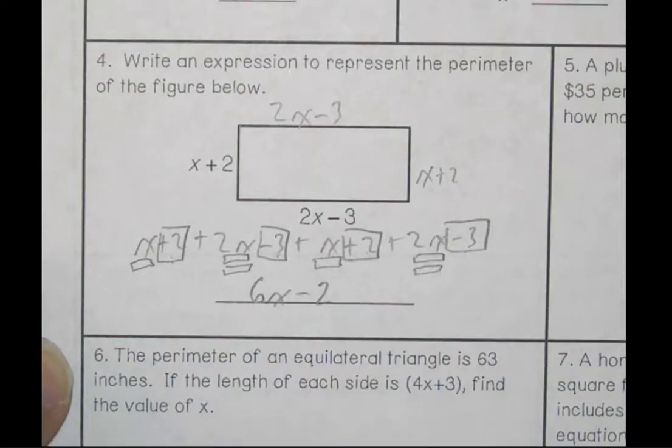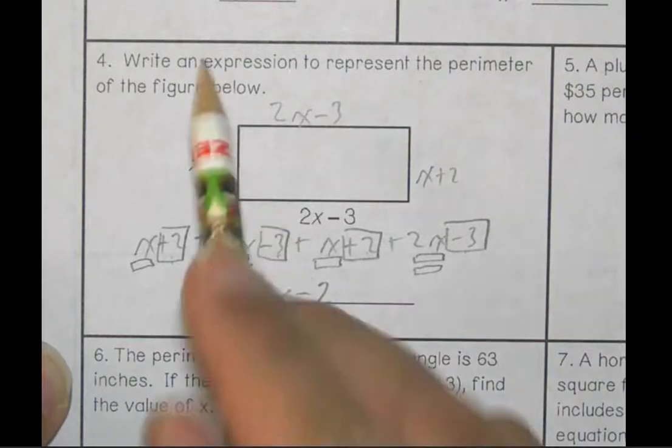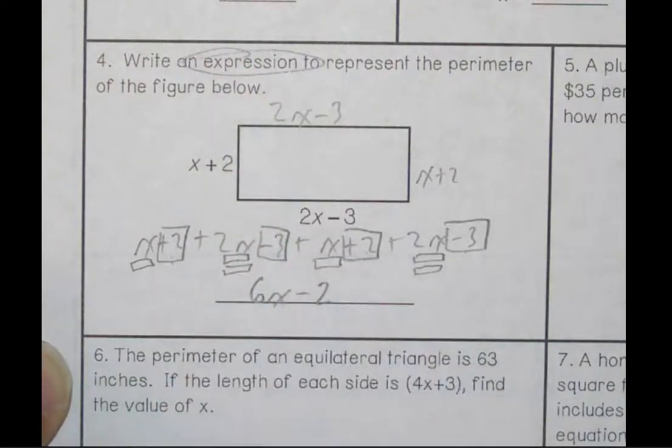Some people solved it somehow. I'm not sure how, because they never gave us what the total perimeter is. So we were just looking for an expression, not an equation. We do not need an equal sign, and so we are done.